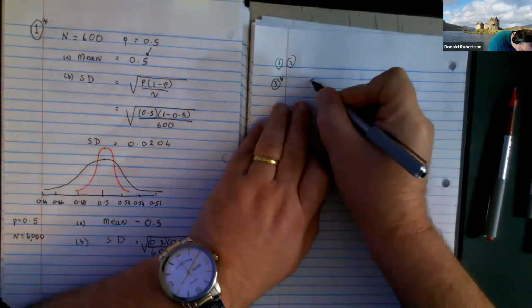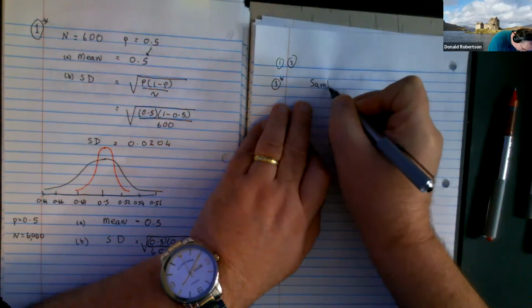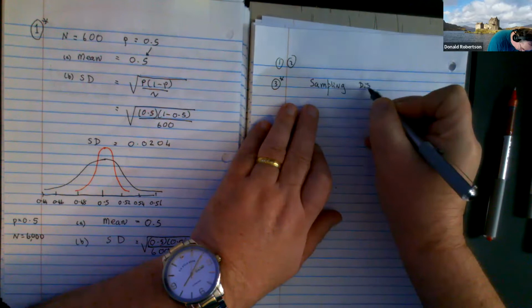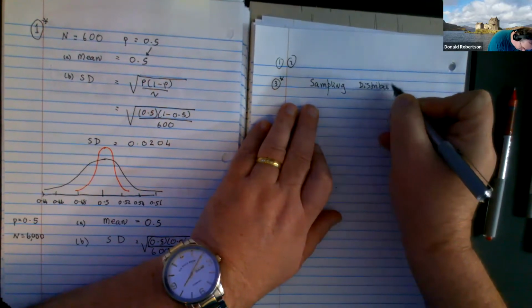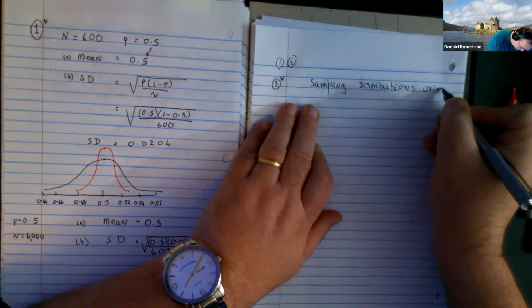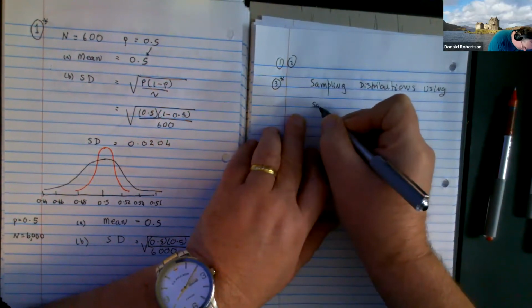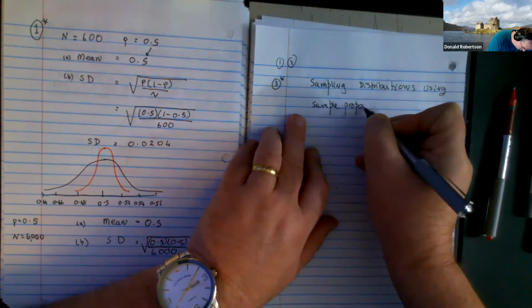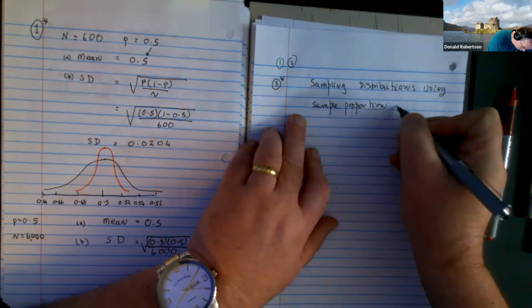Well, we're now going to look at sampling distribution, using the sample proportion, which is called p hat.